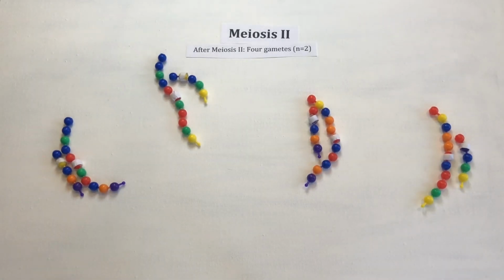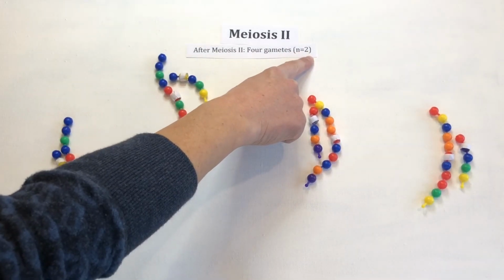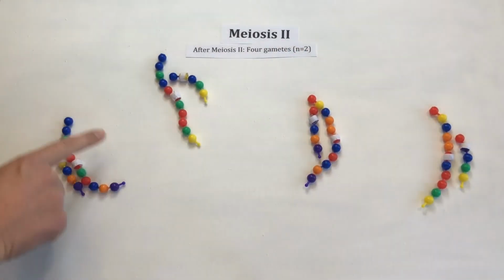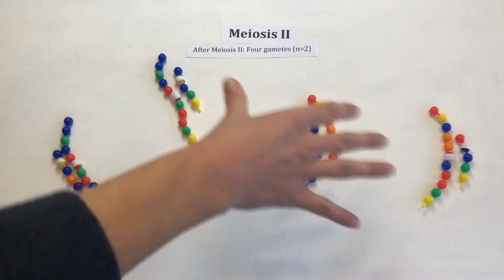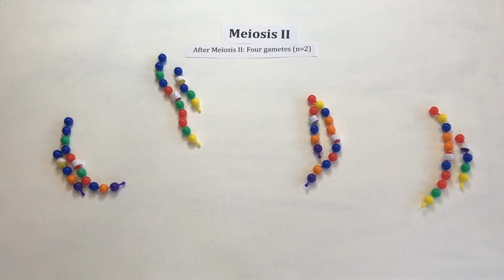And if you'll notice, all of these gametes are unique, and they also all have 2 chromosomes that are not in pairs. So here we have 2 chromosomes not in a pair. And so each of these is a haploid gamete because it has half the information of the original parent cell. And that is meiosis.